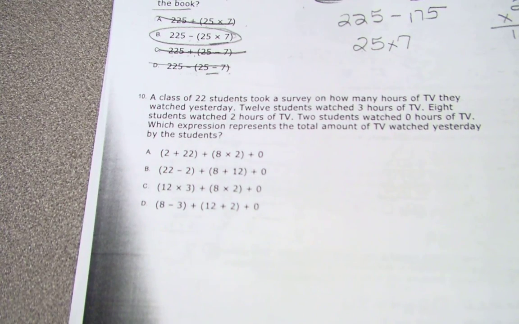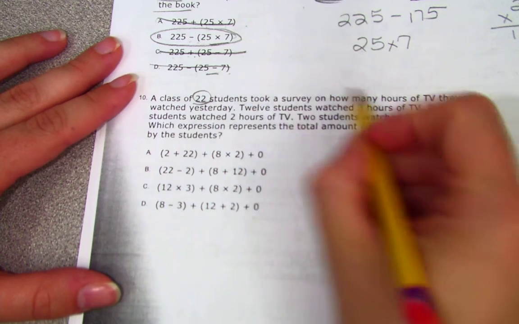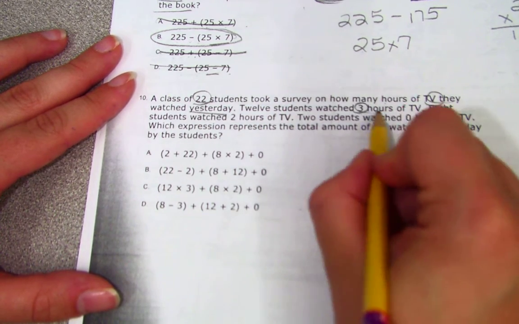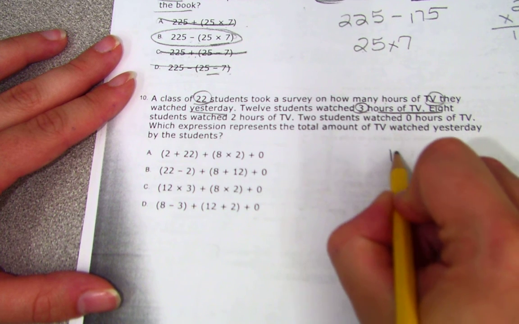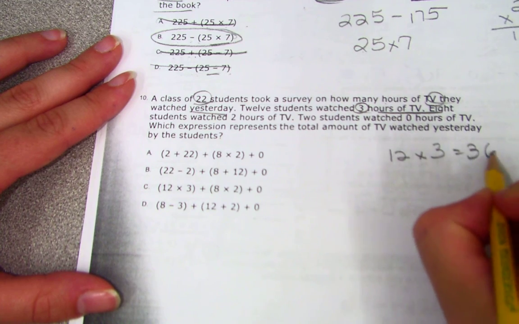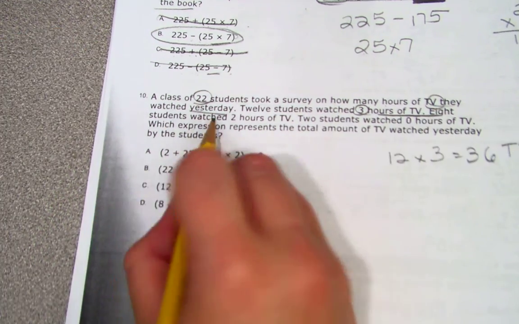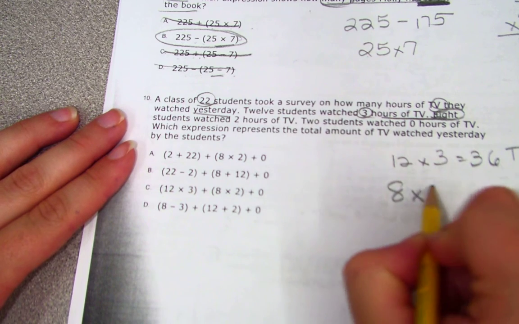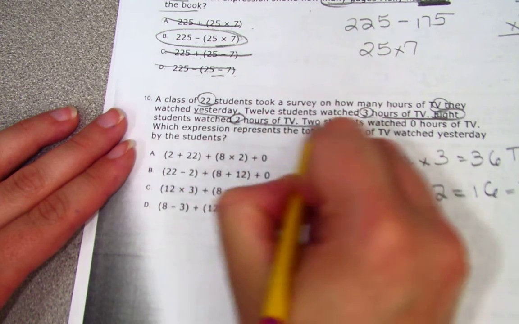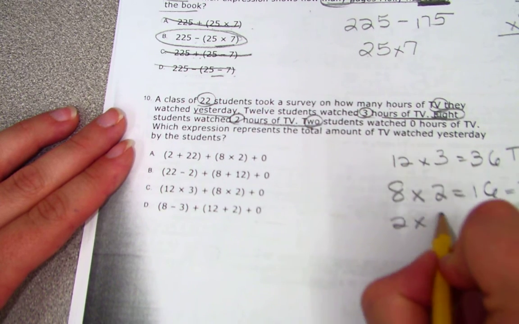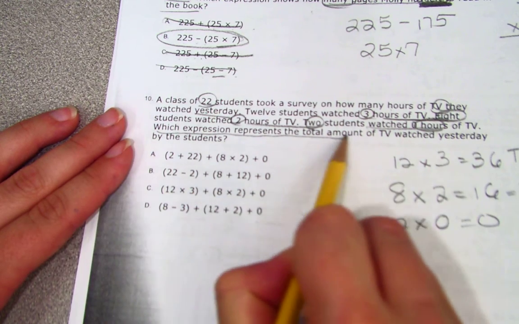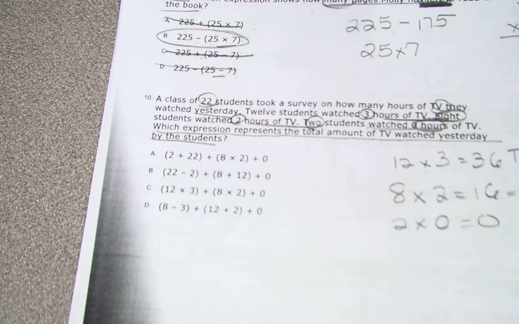The class of 22 students took a survey on how many hours of TV they watched yesterday. 12 students watched 3 hours of TV. So 12 students watched 3 hours of TV. That's 36 hours of TV they watched. 8 students watched 2 hours of TV. That's 16 hours of TV. 2 students watched 0 hours of TV. Which expression represents the total amount of TV watched by the students?